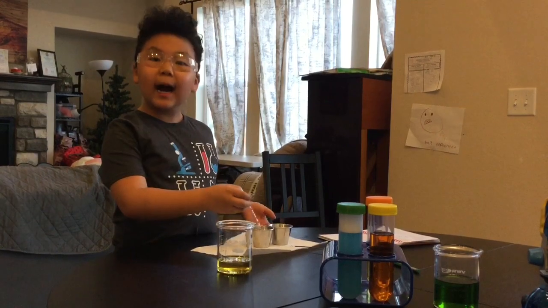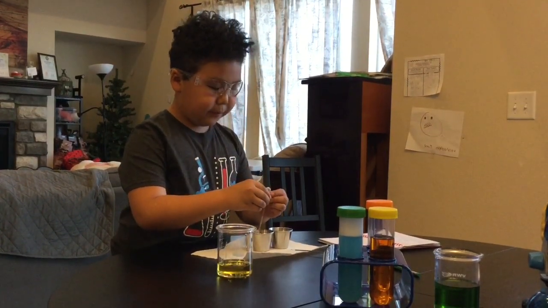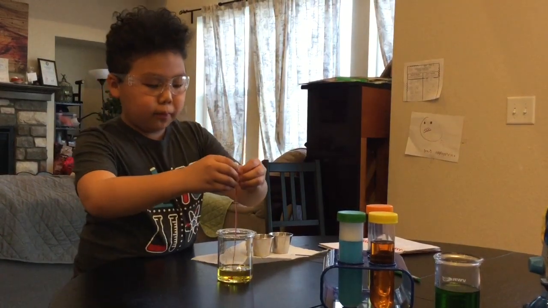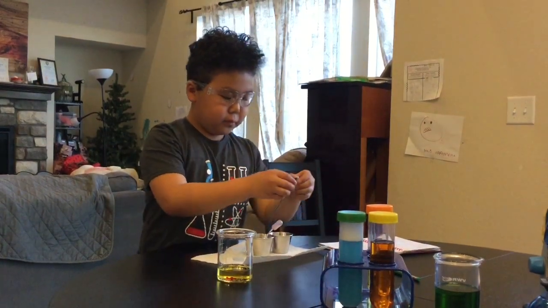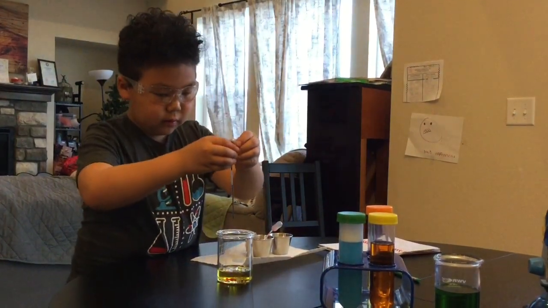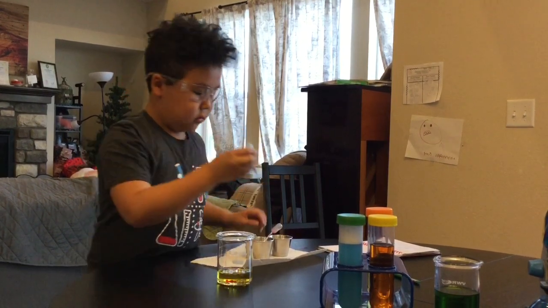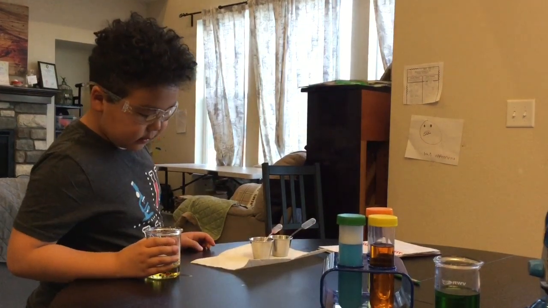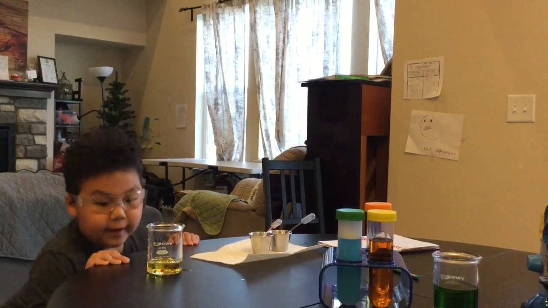Let's see how the dye mixes with the oil. Now let's pour a little, and a little more. And now we shake it all up, and then we wait.